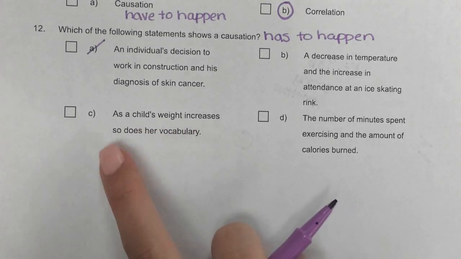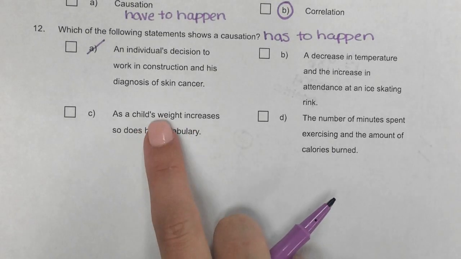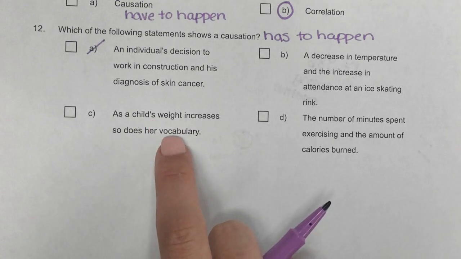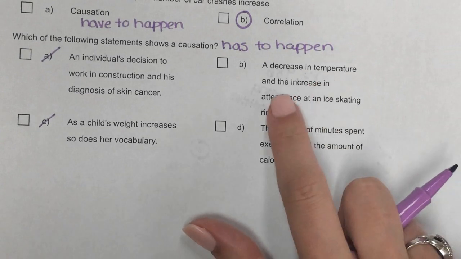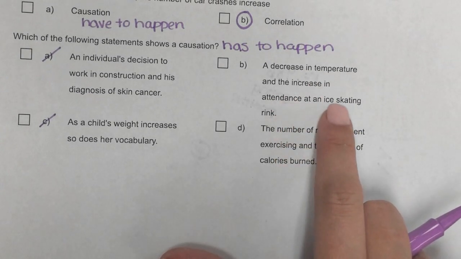A child's weight increases, and so does her vocabulary. If a child gains weight, does their vocabulary have to increase? No. A decrease in temperature and the increase in attendance at an ice skating rink.